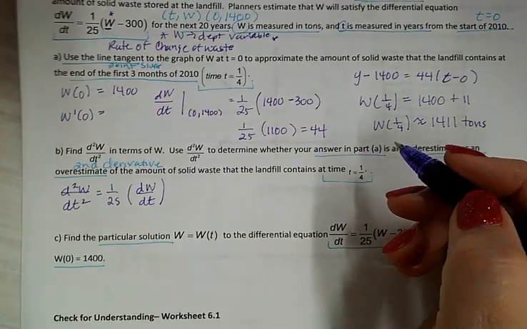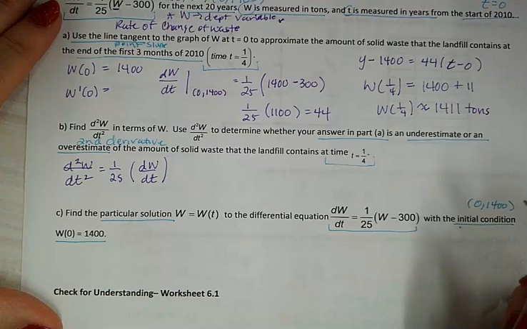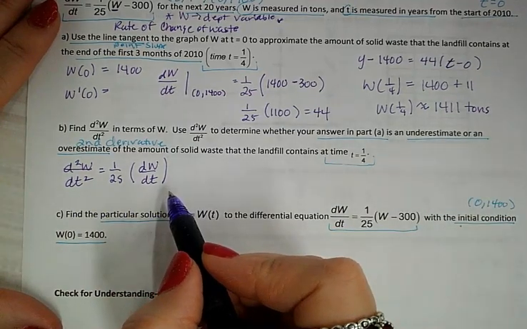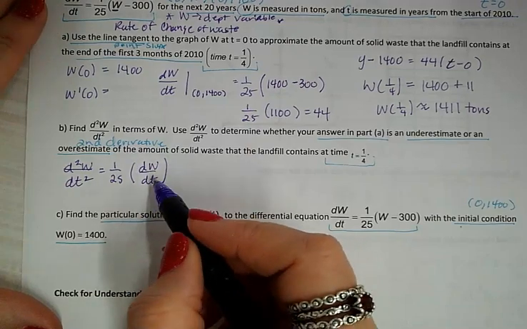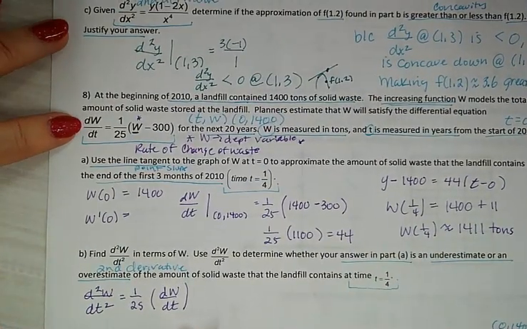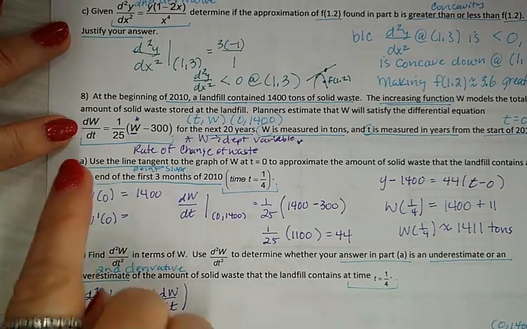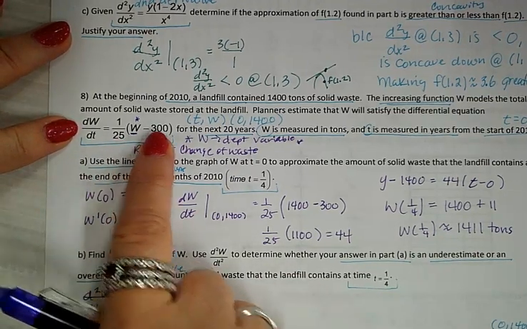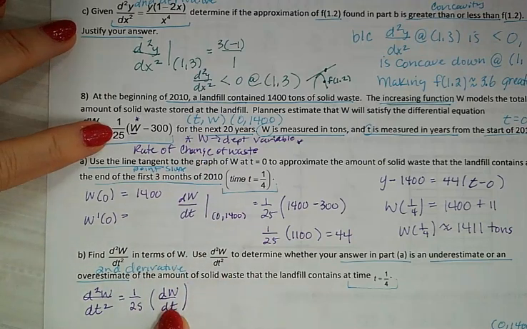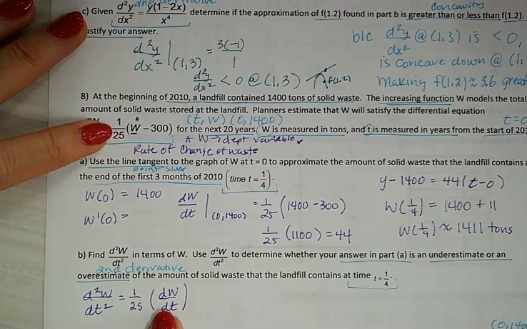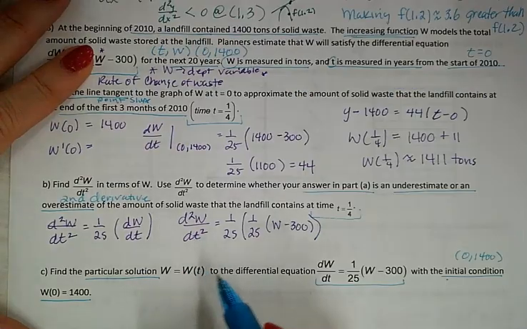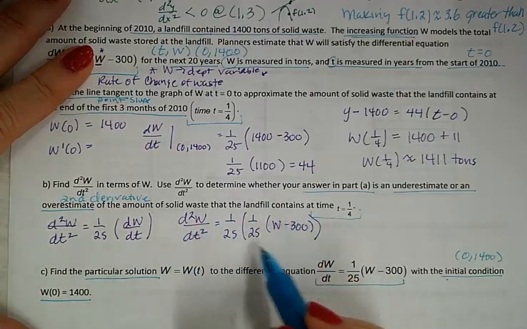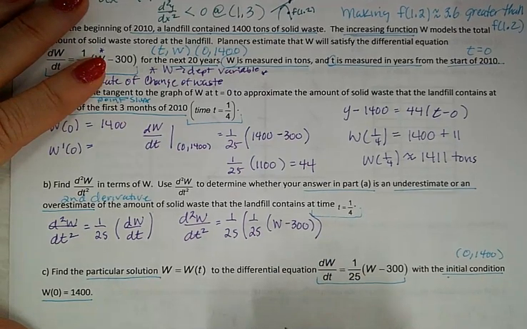So why is this an important thing? Well, because we know we can't leave a second derivative equation in terms of the first, and so we don't have this right here, but luckily we were given it in the original problem. dW dt equals 1/25 times all of this. So I can come down right here and make this substitution. In place of dW dt, I can write 1/25 of capital W minus 300.